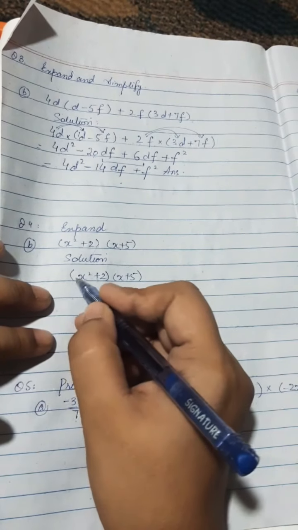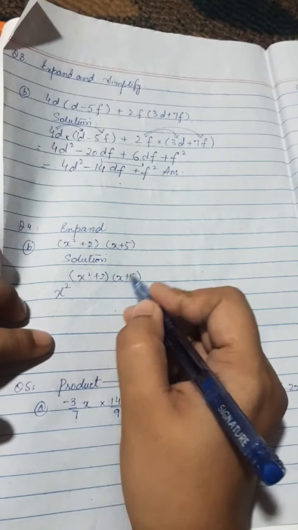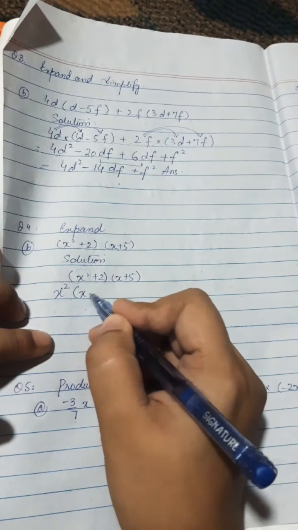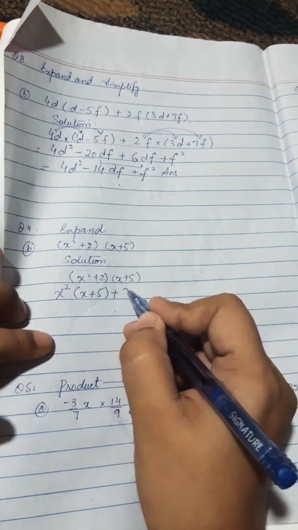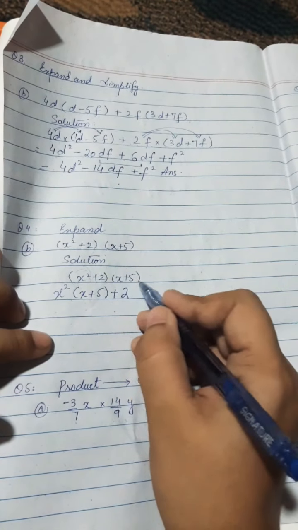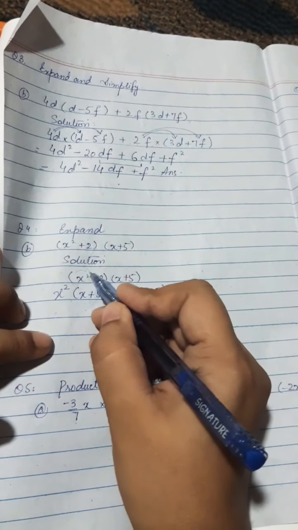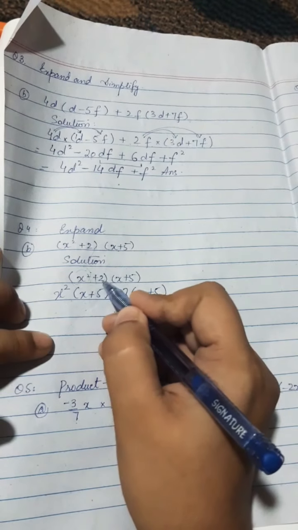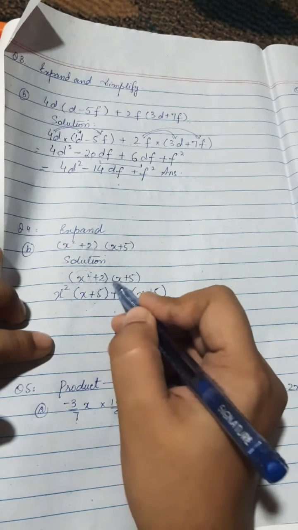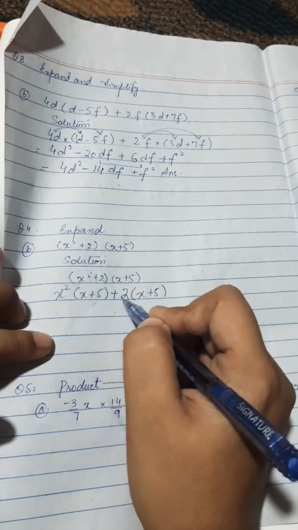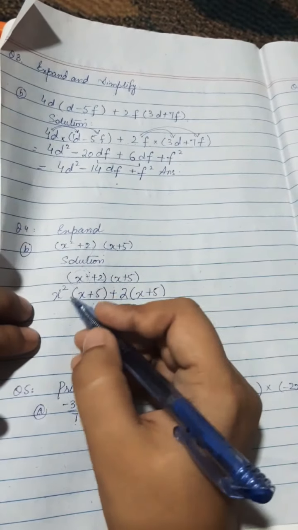First rewrite the question, then the first term of the first bracket is x square, just write it down, and then the second bracket, x plus 5, then this plus sign, then write down the second term of the first bracket and again the second bracket. What I just did, I wrote x square, the first bracket term, then x plus 5, the second bracket, then the plus 2 sign, then the second term of the first bracket, multiplied with the other bracket, x plus 5. Now I'm going to expand it.